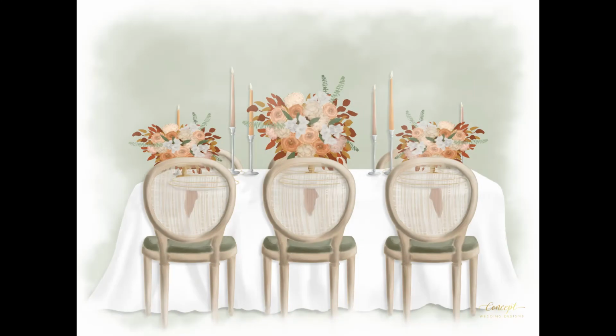So today I wanted to show you how to create this beautiful wedding table design. I found this beautiful tablescape created by Chic Events, who's a wedding planner in Paris, Provence and the French Riviera. And so I'm going to take inspiration from her design and show you how to create a digital illustration of this tablescape.